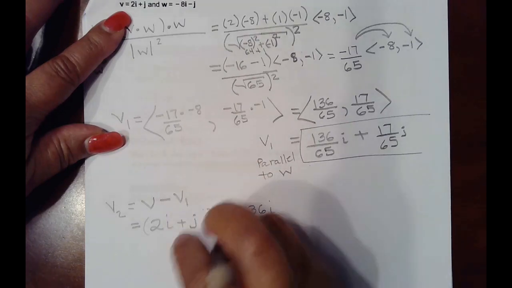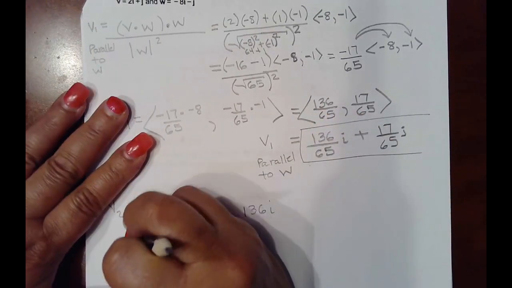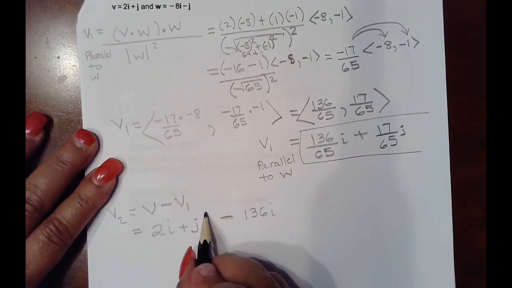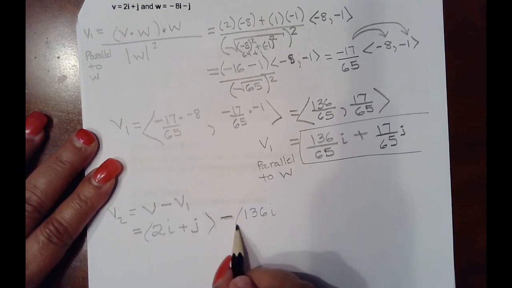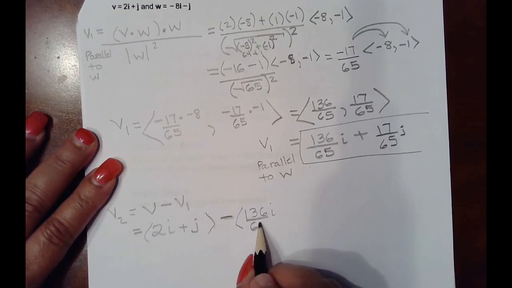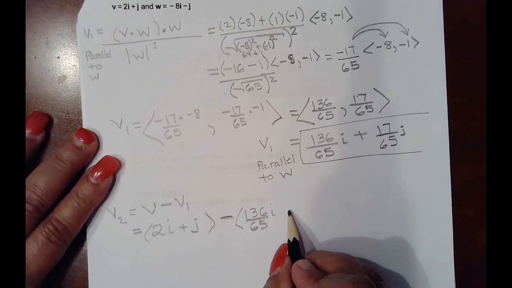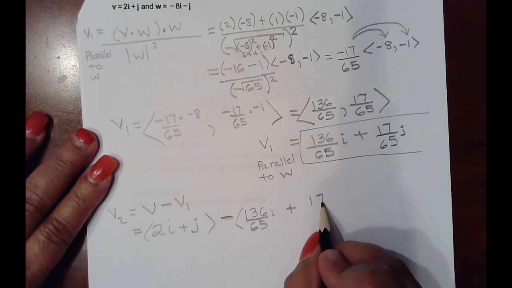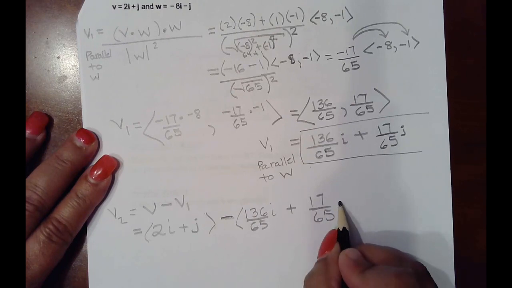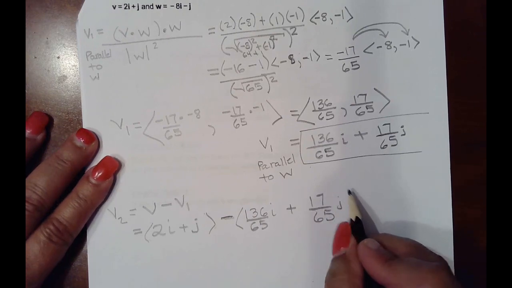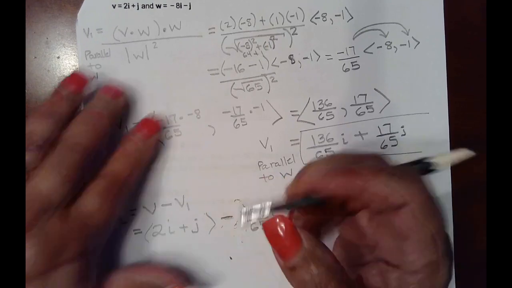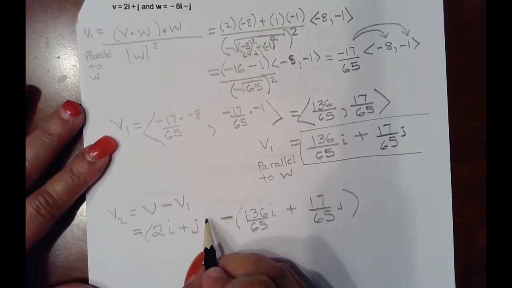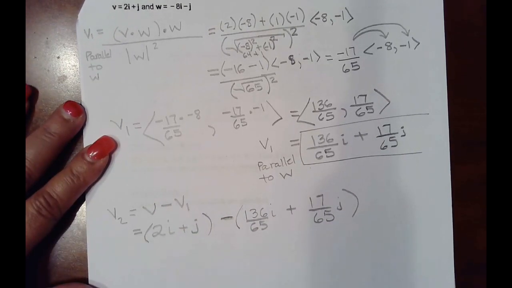136 over 65 on that I term, and 17 over 65 on the J term. You can actually leave the symbols like this. You don't have to use this when it's in the IJ form. That's for component form. You can leave them as parentheses right now.